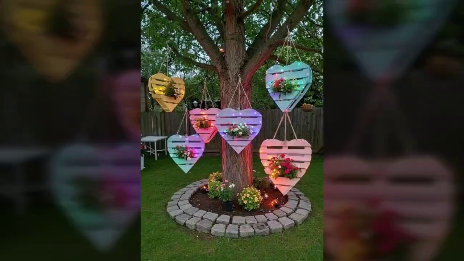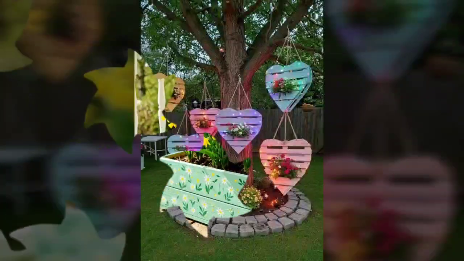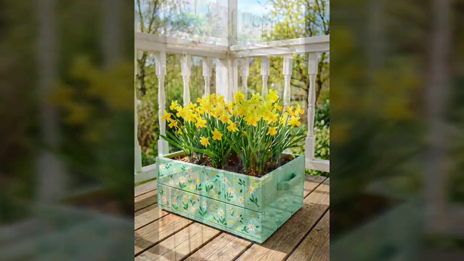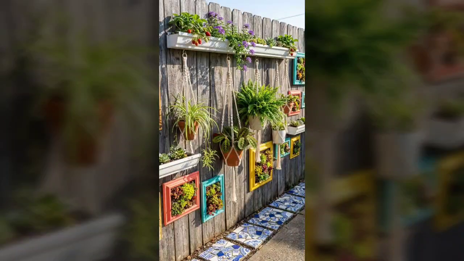Flower corner. Make a special flower corner, put different flowers together. Use different colors for a bright look. This corner will look very beautiful and attractive.